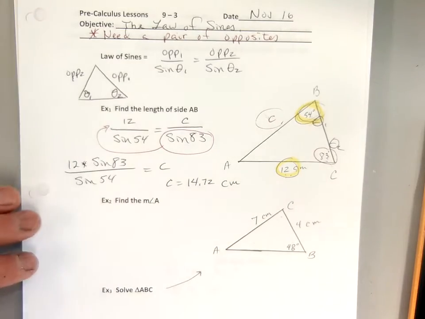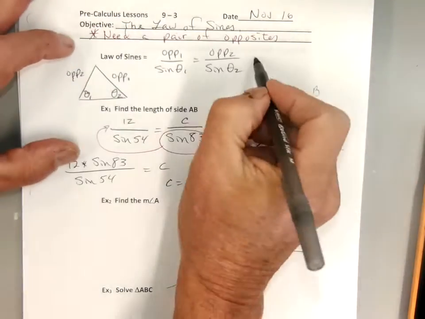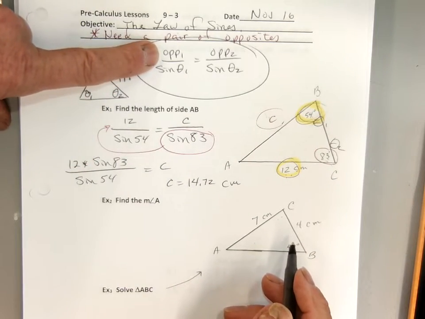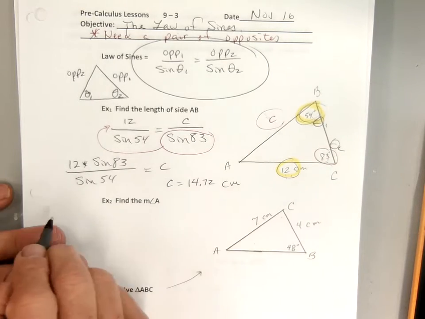Now, the law of sines can also be used to find an angle. I write it like this, with the unknown on top. Same formula, but if I want to find the angle, I'm going to write it upside down.